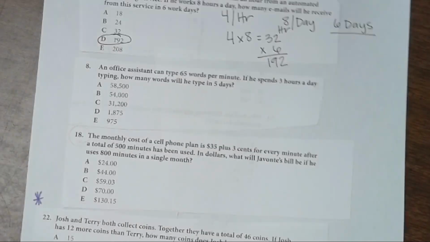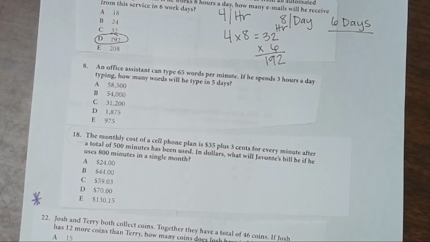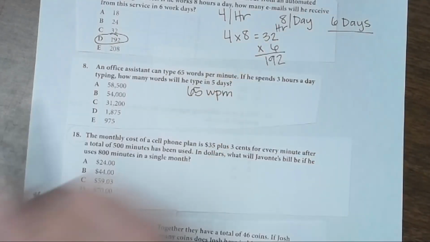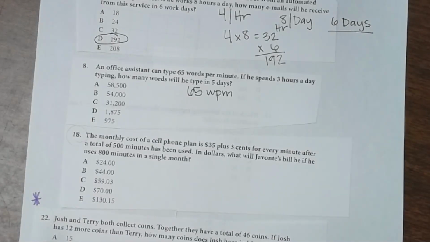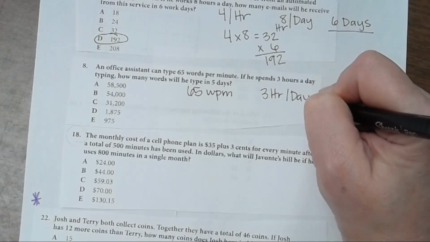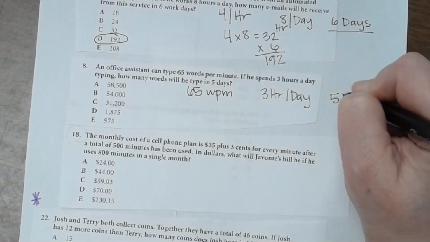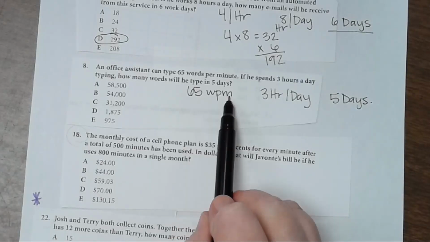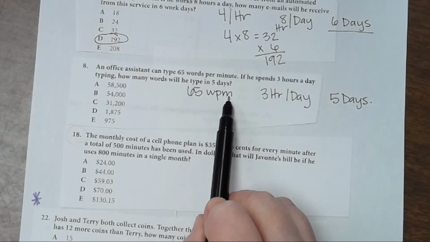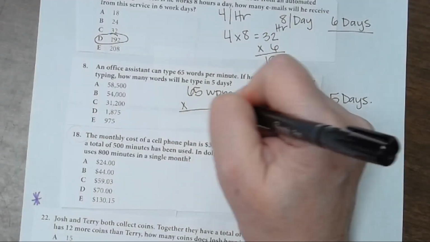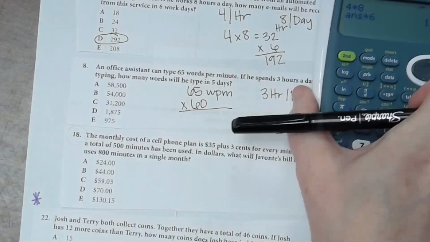Number 8, an office assistant can type 65 words per minute if he spends 3 hours each day typing. How many will he type in 5 days? Well, this is a lot of words, so it's going to be a great big number. Okay, 65 words per minute. So how many can he type in a whole hour? How many minutes are in an hour? 60. We're going to multiply by 60 to get how many he can do in 1 hour.